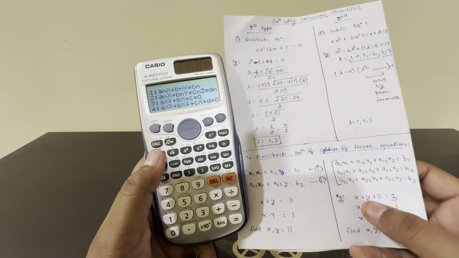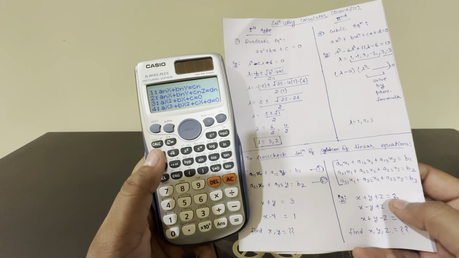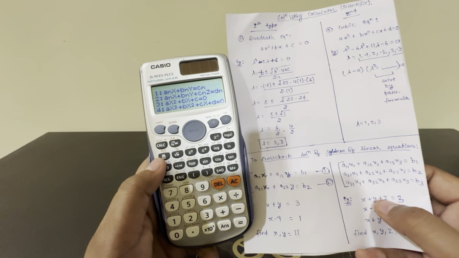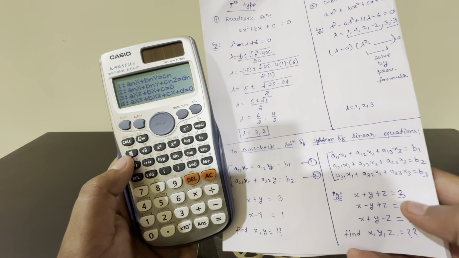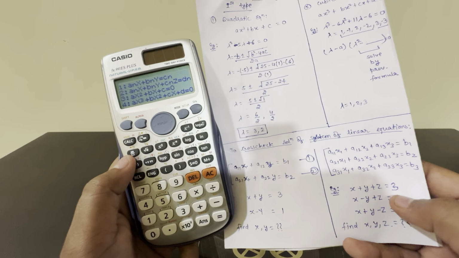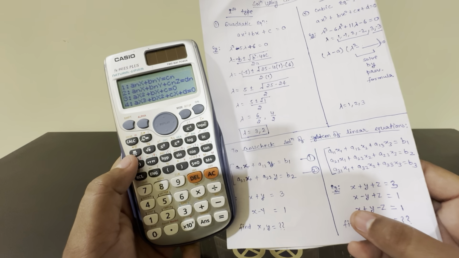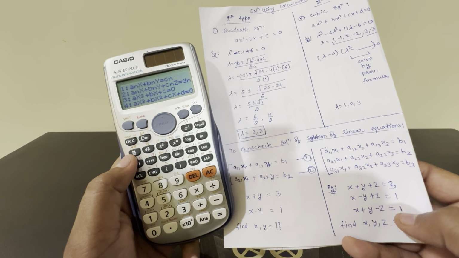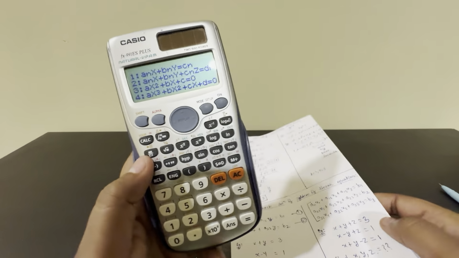Take an example. For the first equation, x plus y plus z equals 3, the value of a will be 1, b will also be 1, c will also be 1, which is the coefficient of z, and d value will be 3. Similarly for the second, it is 1, minus 1, 1 and 1, and for the third equation, a value is 1, b value is 1, c value is minus 1, and d value is 1. After putting these in you will get x, y, z. So let's have a look.